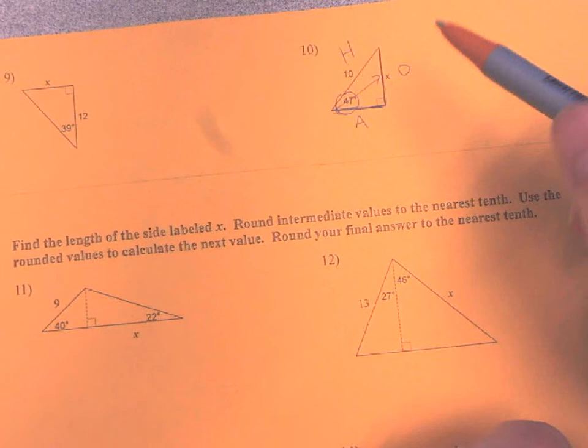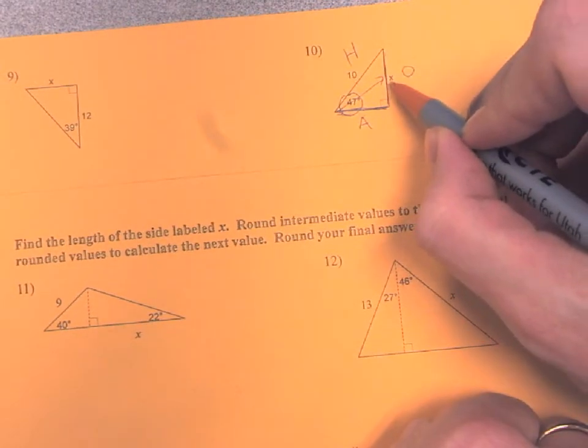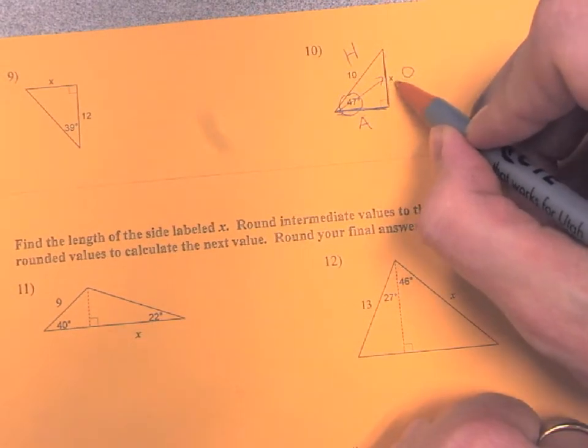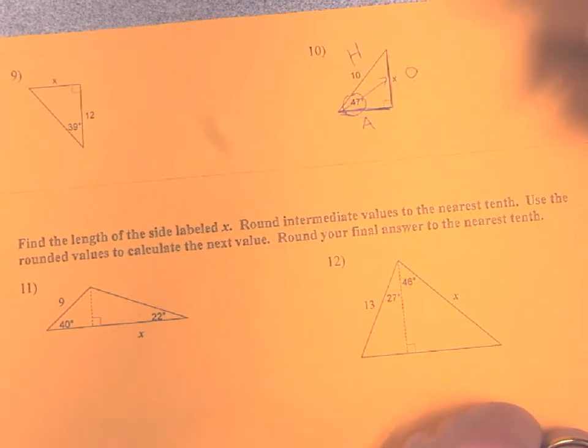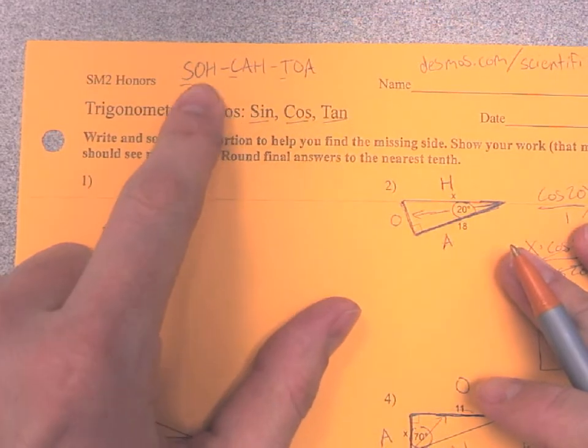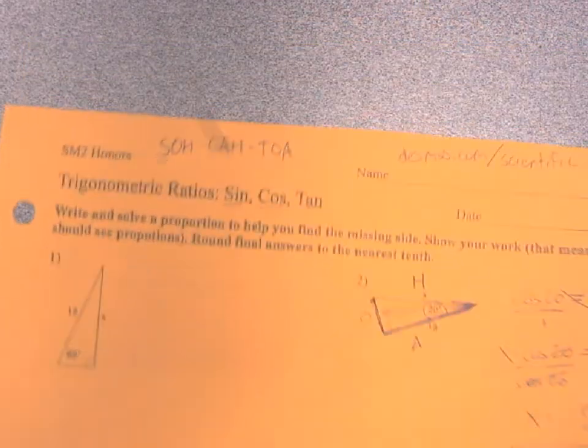Okay? So notice that I need to find x, which is the opposite side. I have 10, which is the hypotenuse, and so I'm looking for the trig ratio that uses O and H, opposite and hypotenuse. That's sine, right? O and H go with S. S is for sine.